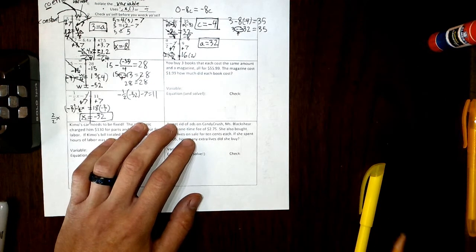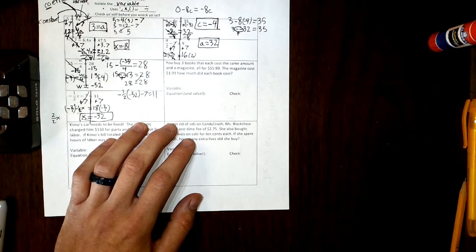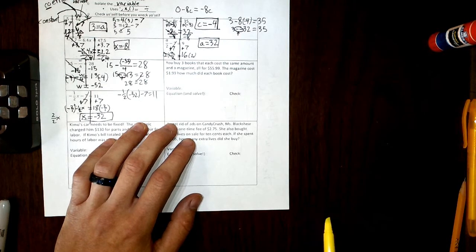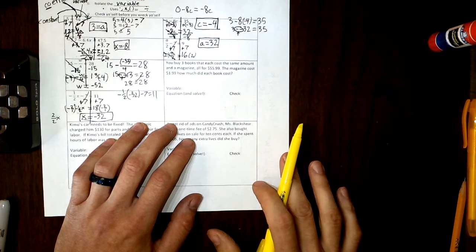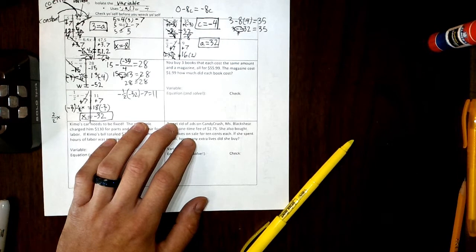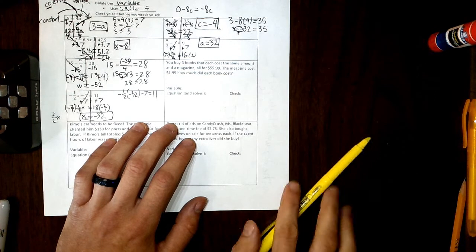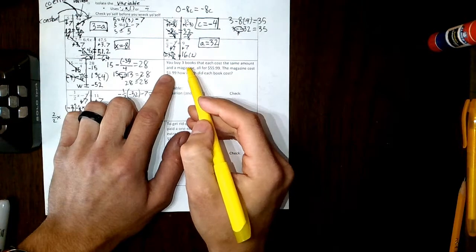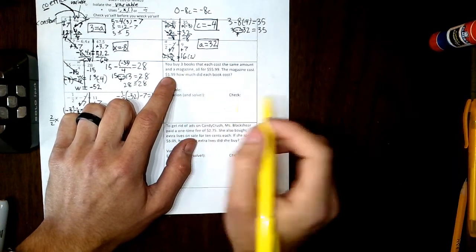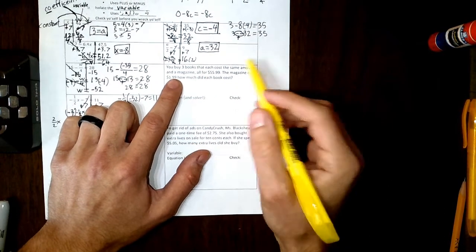You buy 3 books that each cost the same amount and a magazine for $55.99. The magazine costs $1.99. How much did each book cost? Okay. If I just read something like that and then they say, okay, write an equation, my stomach starts to get a little tight, and breathing becomes difficult, right? Pull out a highlighter. I'm going to show you how easy this is. If you don't have a highlighter, your pencil's fine. You can underline. It'll show up better though.